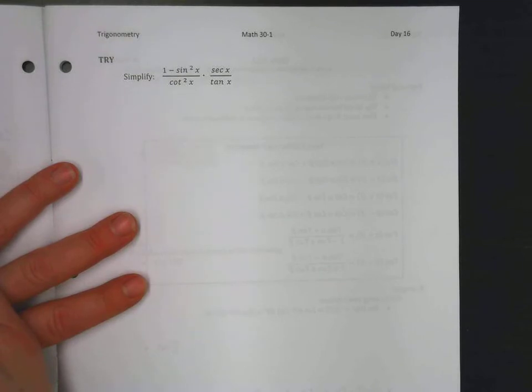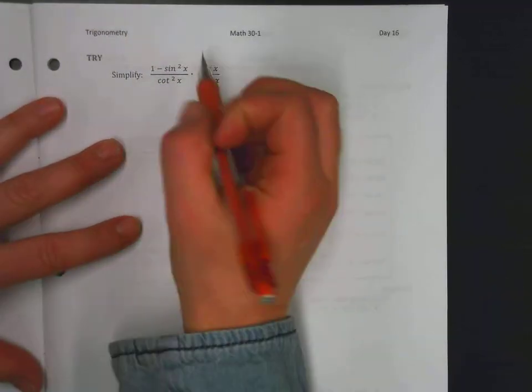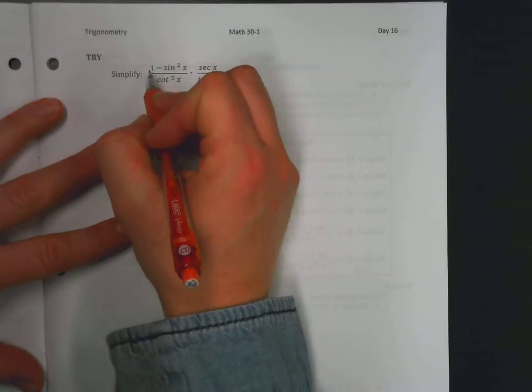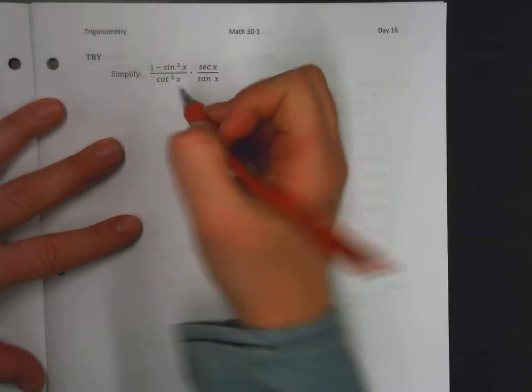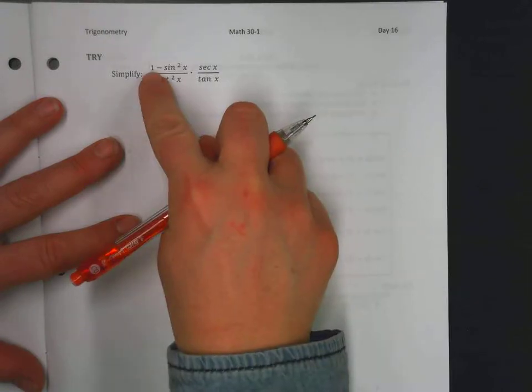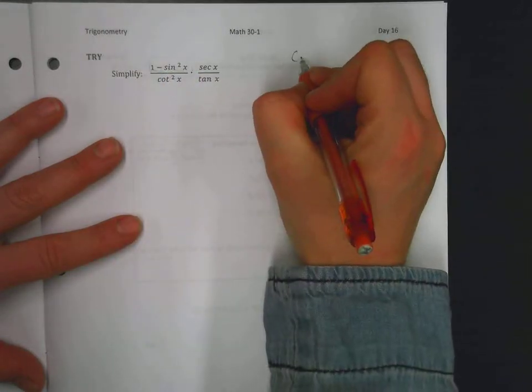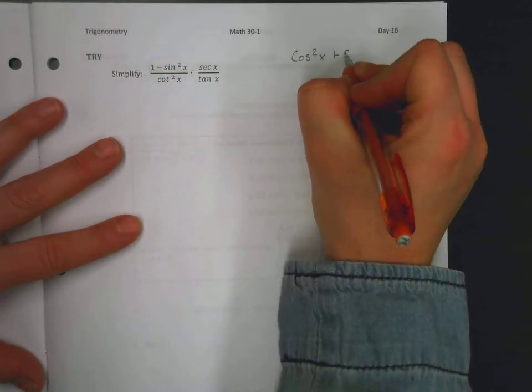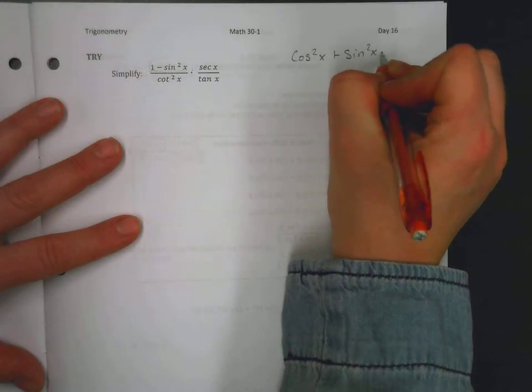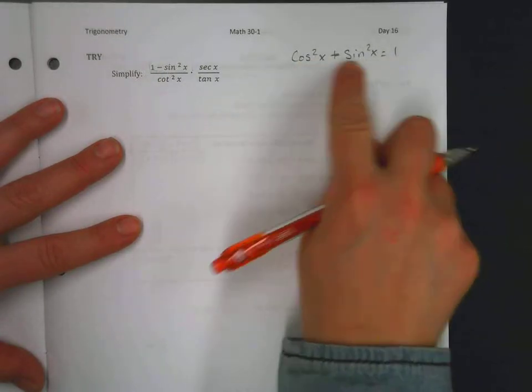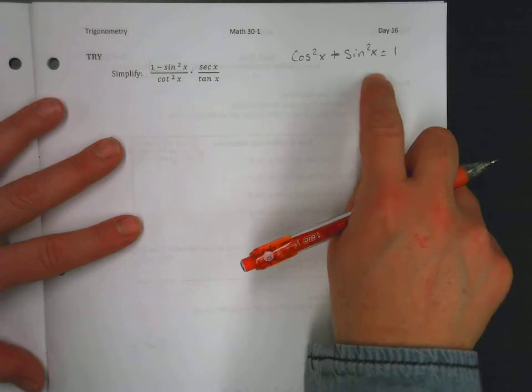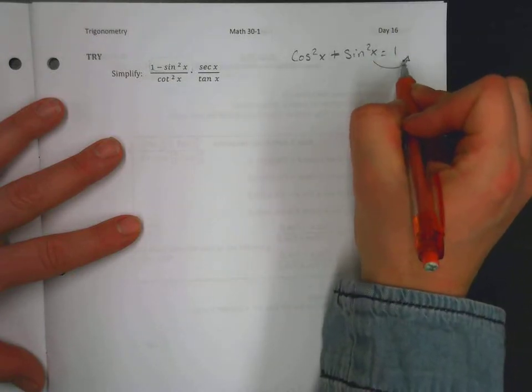This comes from our Pythagorean identity, where I can isolate for either one of these values. So if I moved sine squared theta to this side, so 1 minus sine squared theta is equal to cos squared theta. So I'm going to replace this with just cos squared theta.